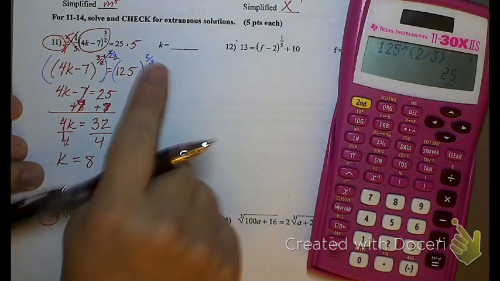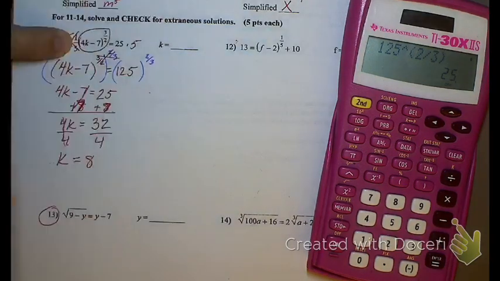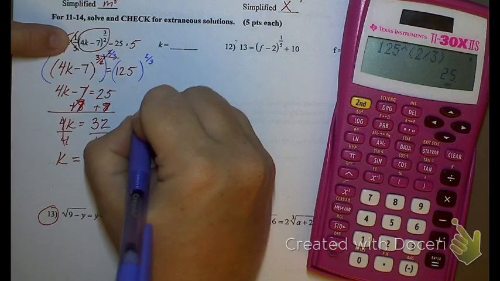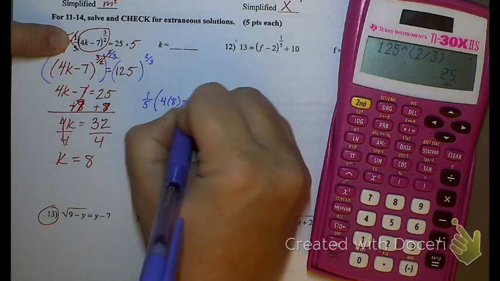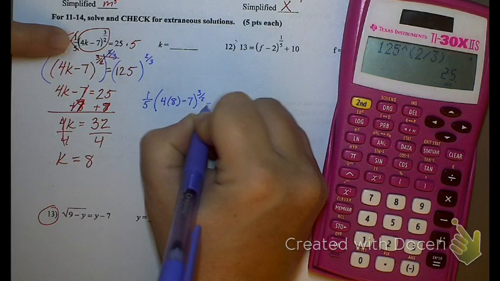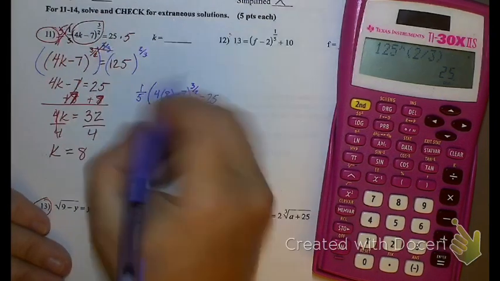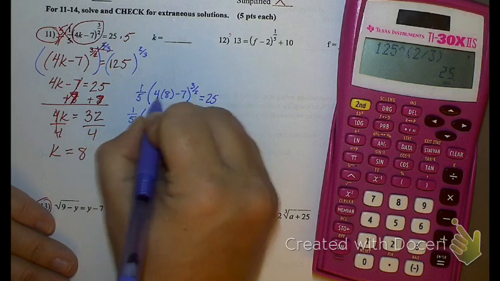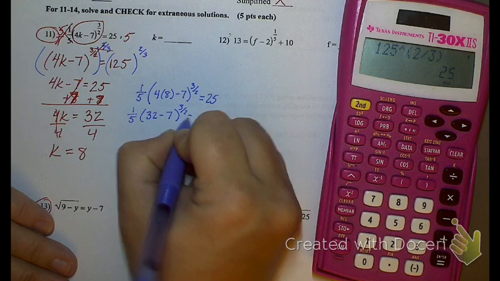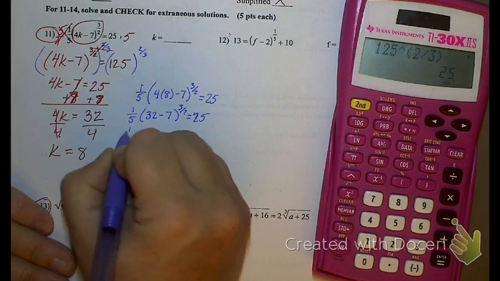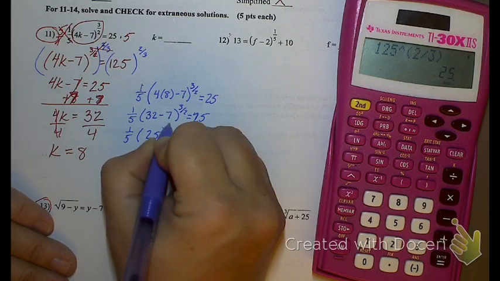Now, before I write it on my answer line, I need to check it. So, I'll write it in a different color just so we're clear. Does 1/5 times 4 times 8 minus 7 to the 3/2 equal 25? I need to see, is it true when I plug in 8 for k? So let's see, 1/5, what is 4 times 8? 32 minus 7 to the 3/2, does this equal 25? So let's see, 32 minus 7 is 25.